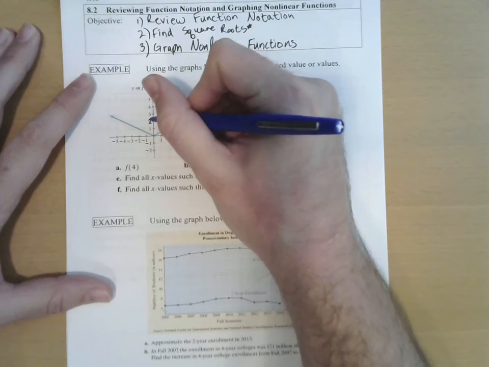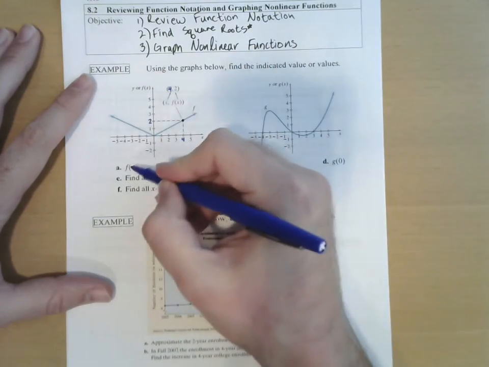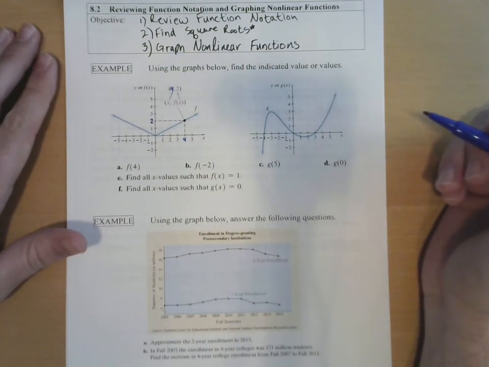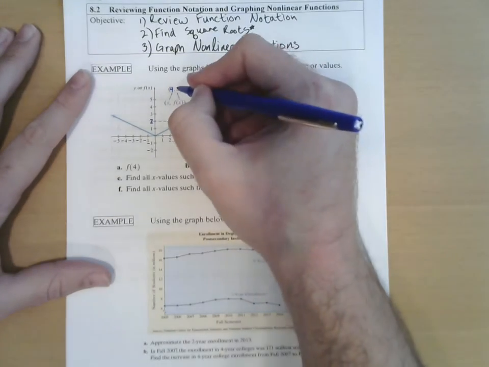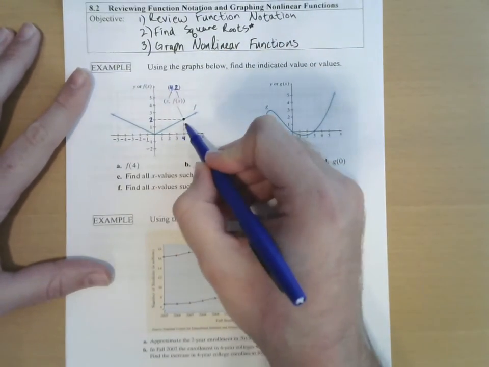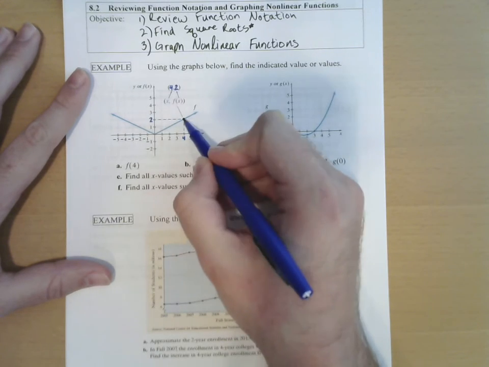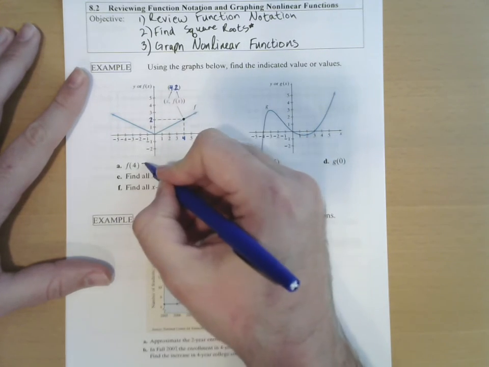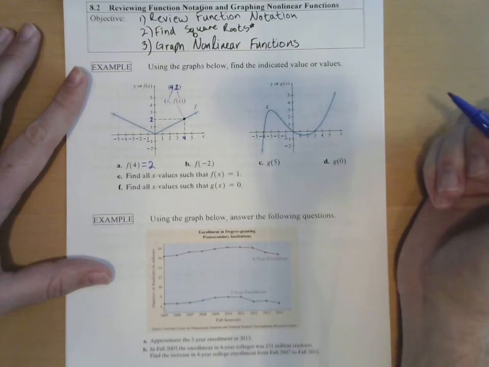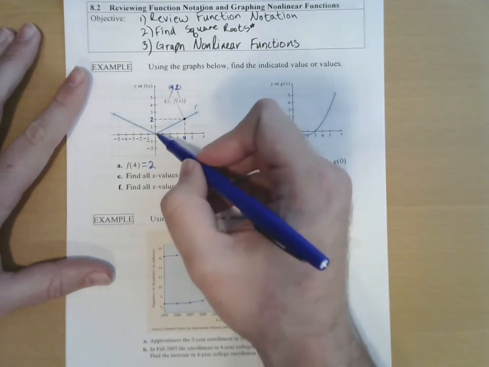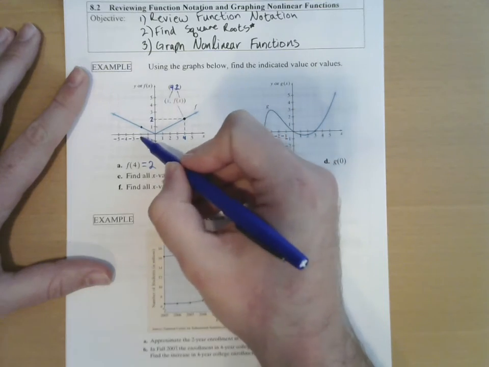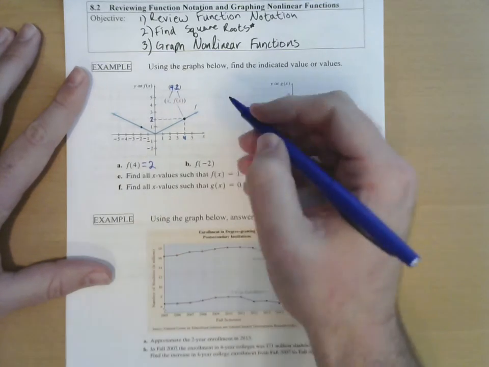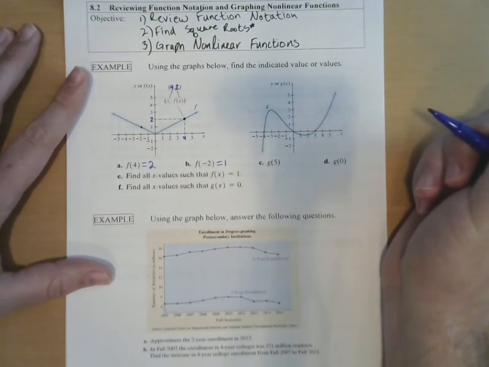and we look at the y value associated, because remember, the f of x notation, the function notation itself, was replacing y. And so when we look at this, when x is 4, y is 2. That's the point that's there. So this would be 2 as our answer. Same thing with negative 2. We come over negative 2, place our little point. When x is negative 2, f of negative 2 is positive 1.